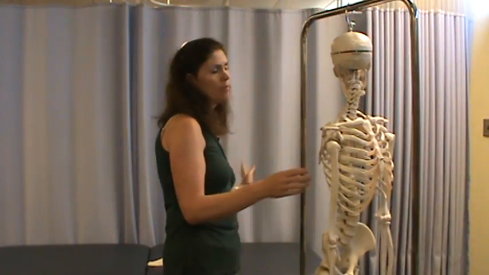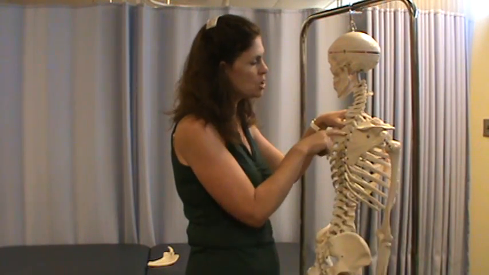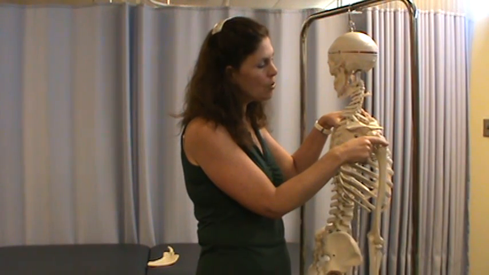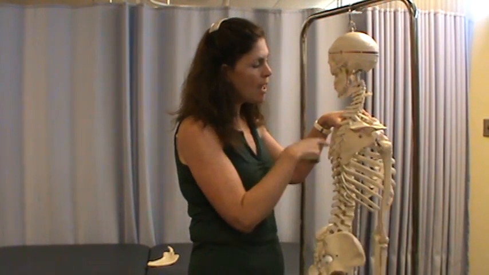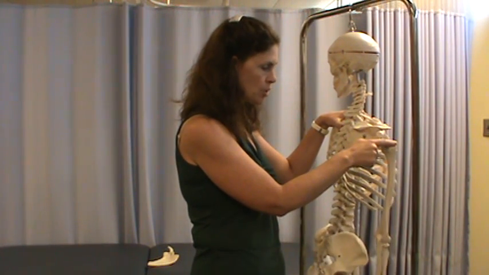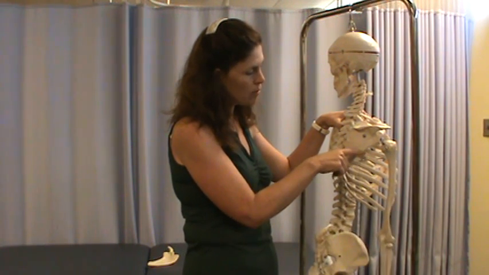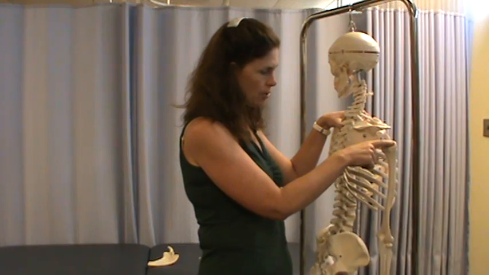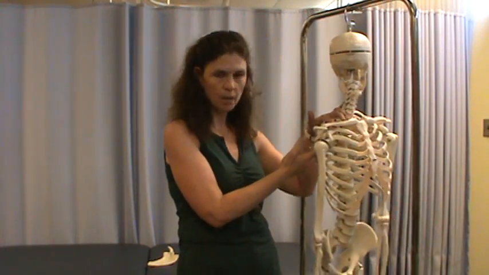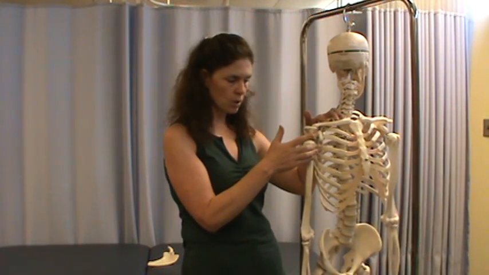The supraspinatus comes from the supraspinatus fossa, which is up here, and it's going to insert onto the greater tubercle. The infraspinatus comes from the infraspinatus fossa. It also inserts onto the greater tubercle. The teres minor is going to come from this lateral border here, and is going to insert onto the greater tubercle. And the subscapularis is actually going to come from the subscapularis fossa, which is in front, and come straight across to the lesser tubercle.